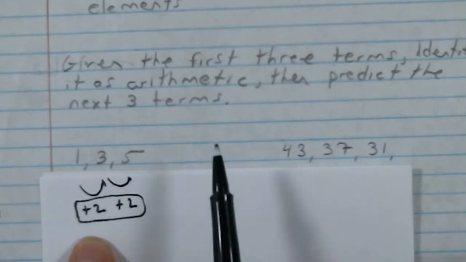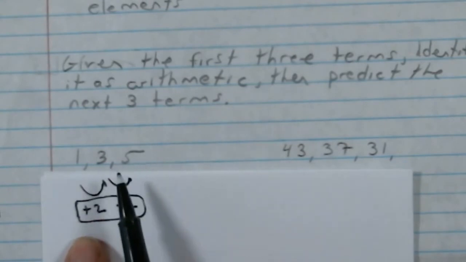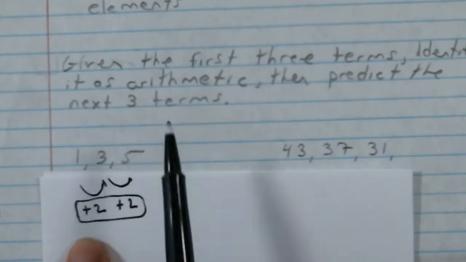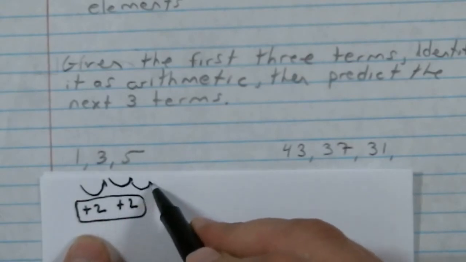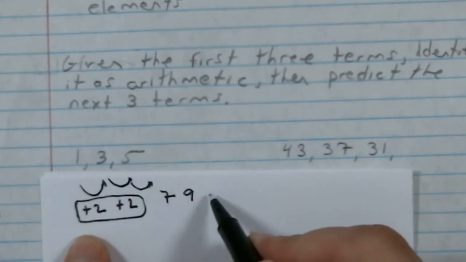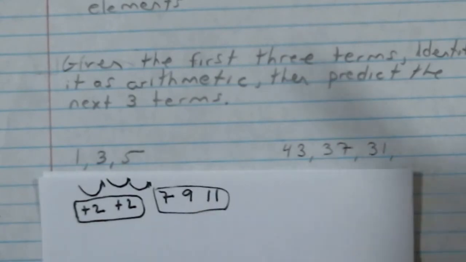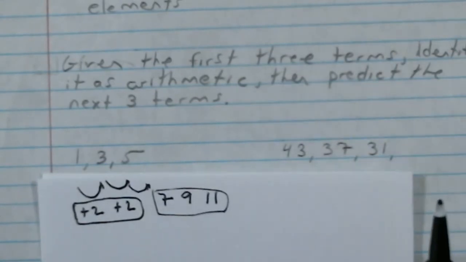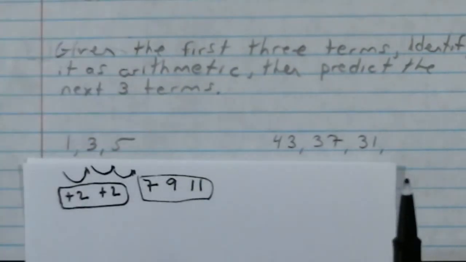So I know that this has the same pattern, and I want to get the next three terms. Well, what are the next three terms? Let's see. 5 plus 2 is 7. Plus 2 is 9. Plus 2 is 11. So here are your three answers. So now you can predict the same thing that goes on. Okay? Hopefully that's enough. It's not too bad.